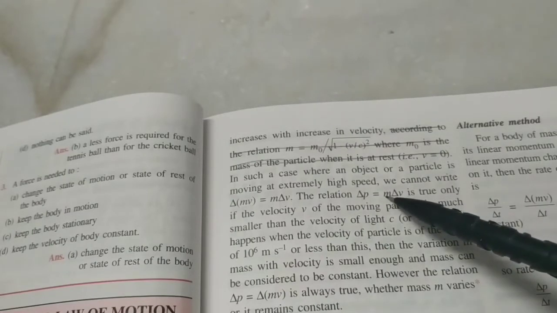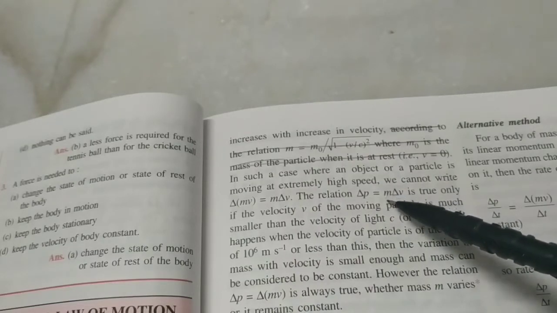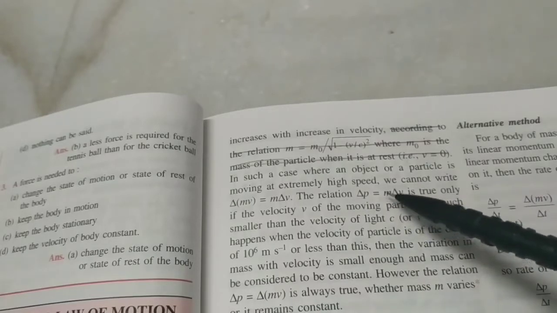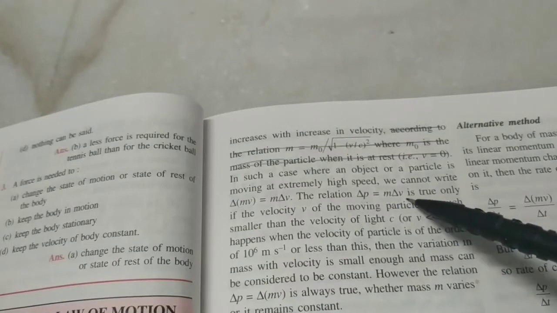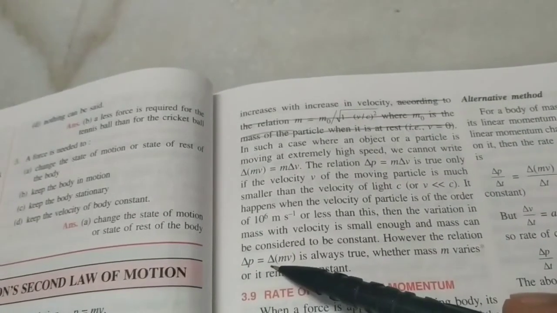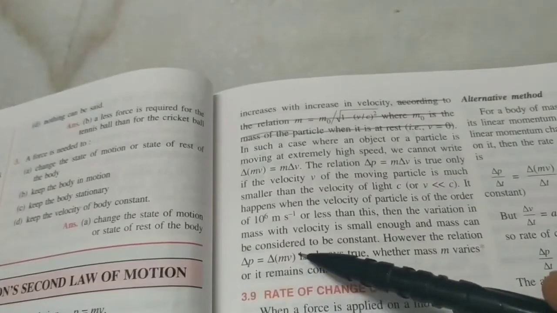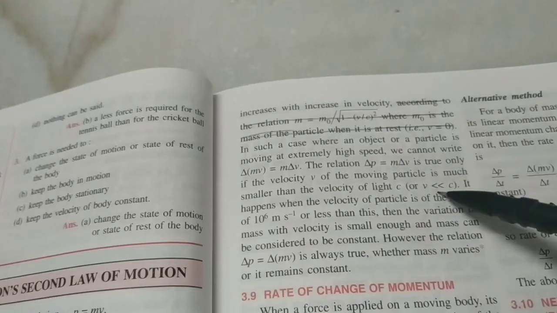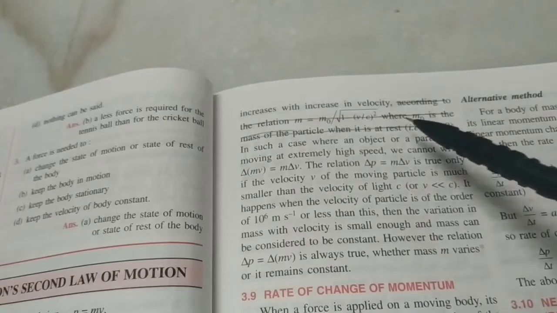However, it has been proven that when an object, like a subatomic particle, travels at close to the speed of light, then the mass is not constant, it changes. So then this equation cannot be used. Then we have to use the original equation, which is change in mass or velocity. So the two assumptions made for this equation are that the mass is constant and that the velocity is less than the speed of light.